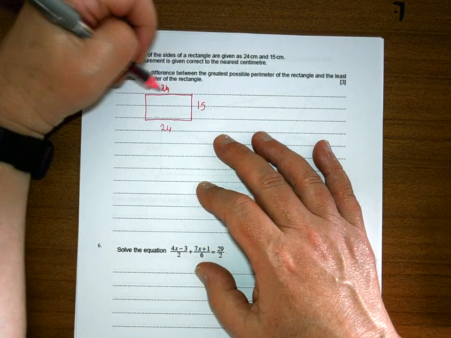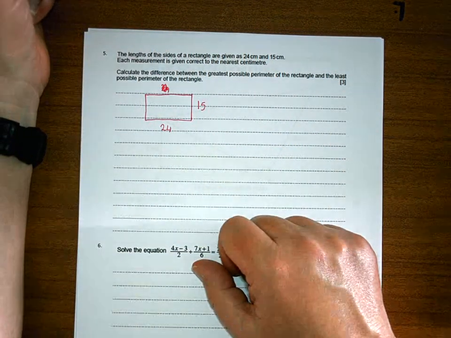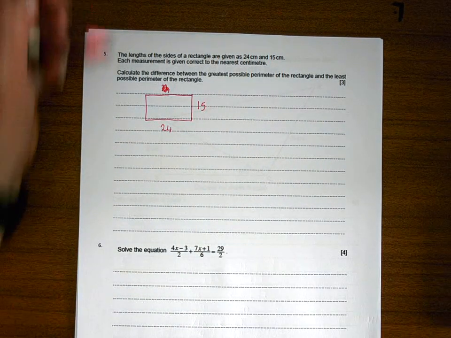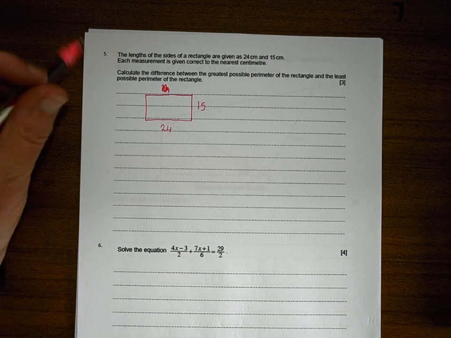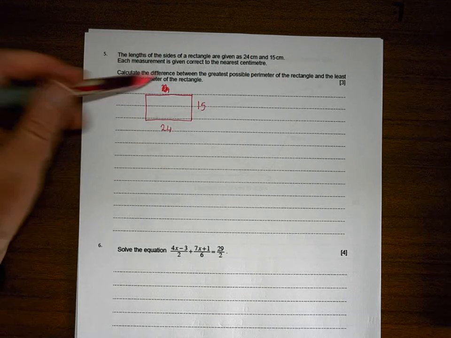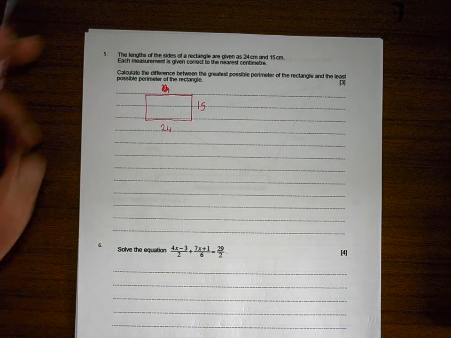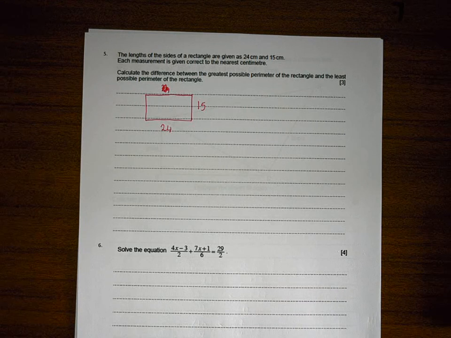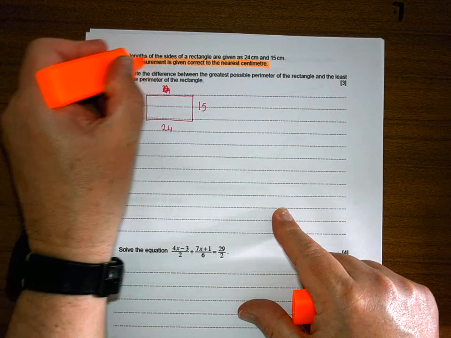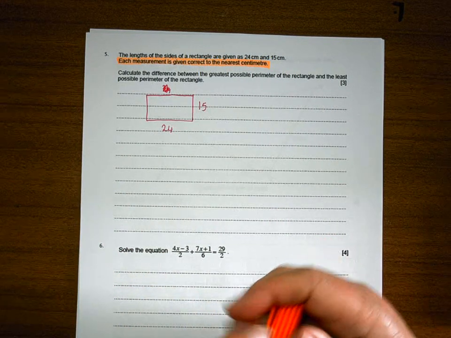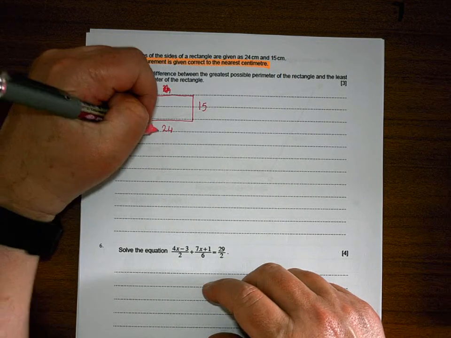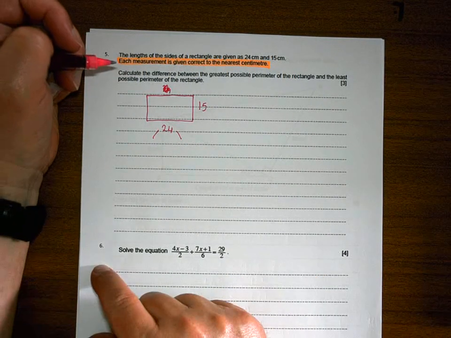Now remember, you're in a higher tier exam. This is going to be at least a grade C, but in fact a grade B question. So you are looking for it to be more complicated than just working out the perimeter of that. We practiced these when we were getting ready for the numeracy exam. The key, what makes this more complicated, is that the measurements have been rounded. Remember, when that's the case, then we've actually got maximum and minimum values that length could be.